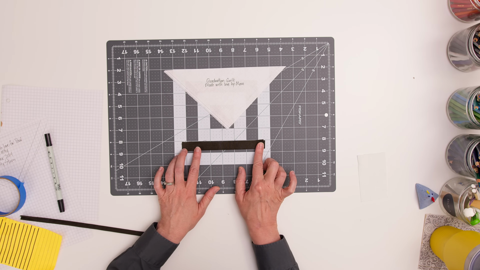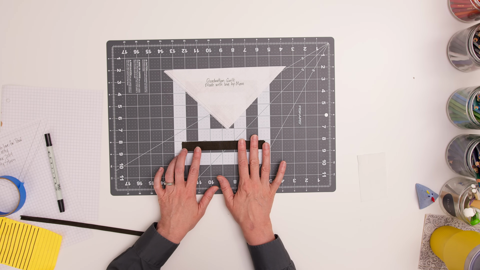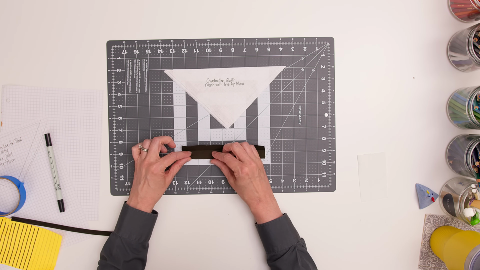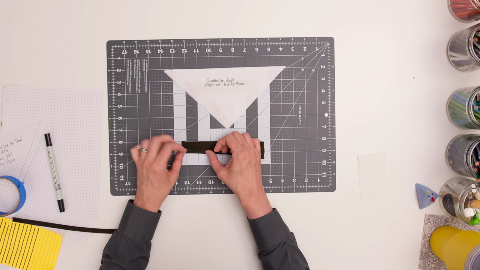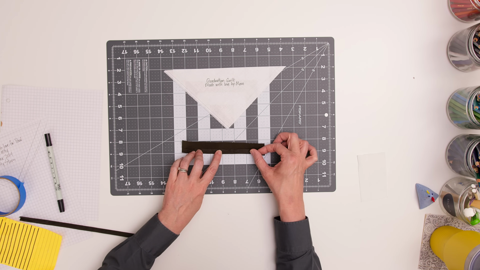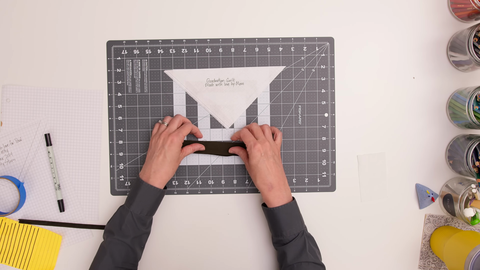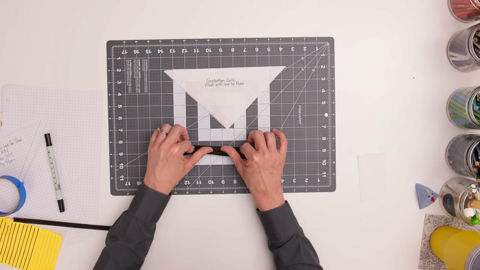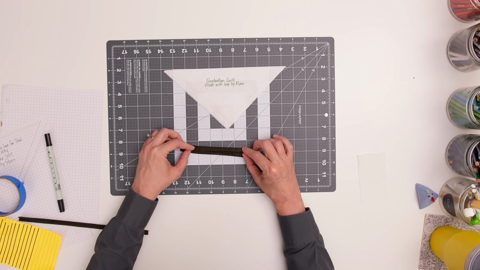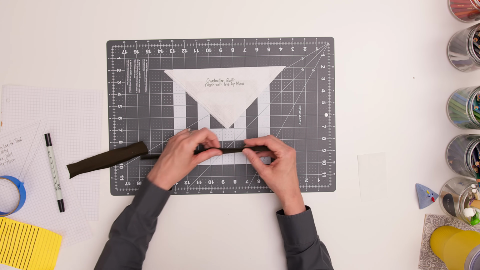So you fold it in half and press that down. And then fold the edge to the center, just like this. Press that down. Do the other side. Press that down. And then when they get folded together, it makes that right there.